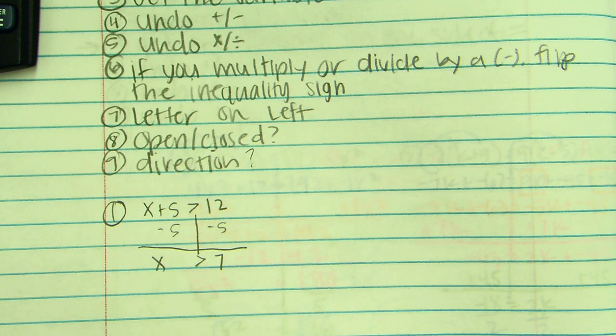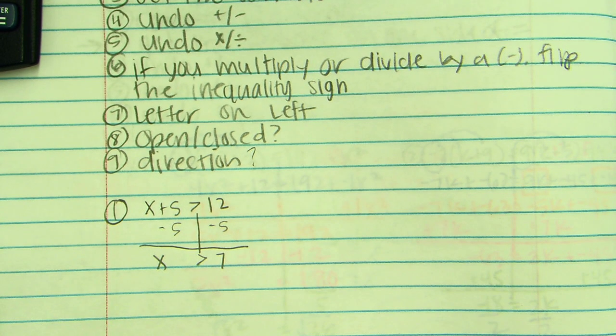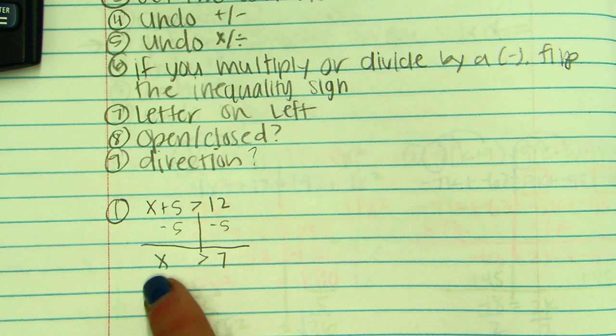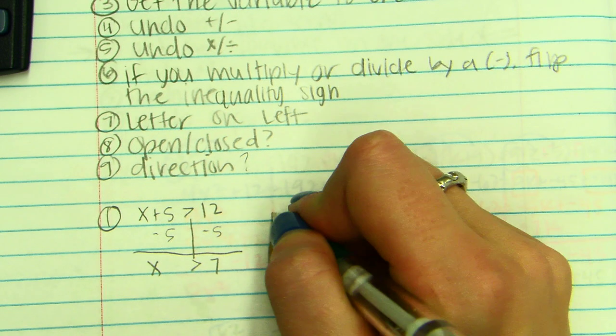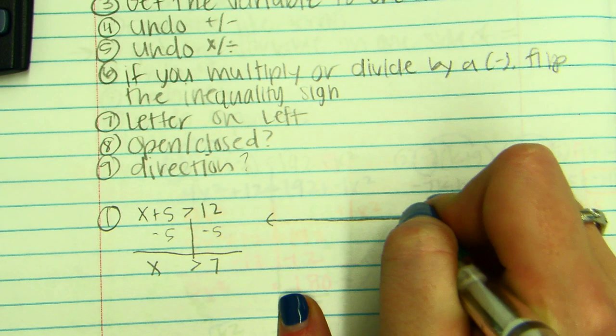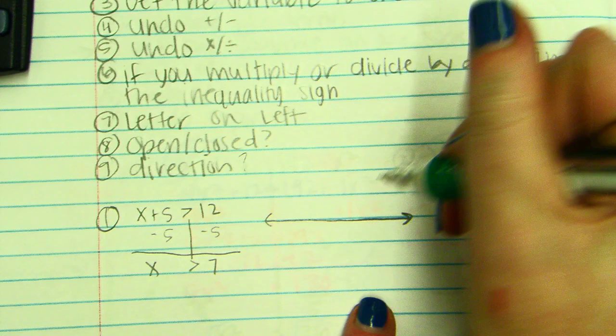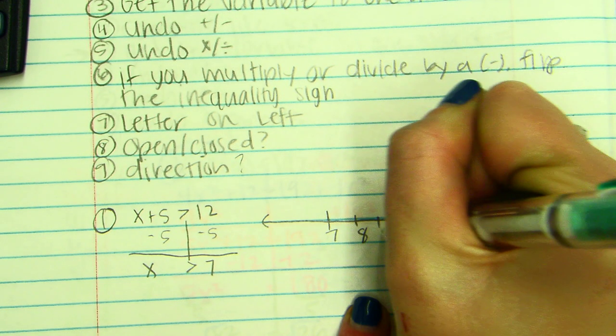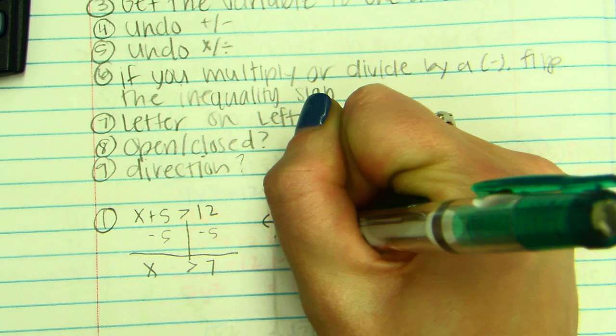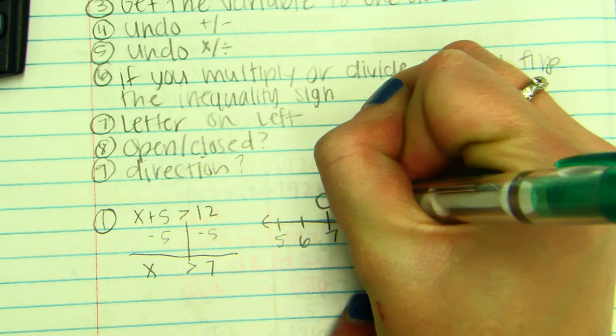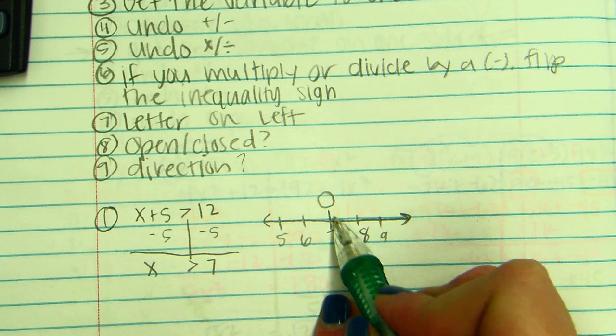So the main difference here is instead of x being equal to 7, x actually can't be 7 on this problem, x can be anything larger. Then we need to graph it, so I need to have a 7 on my number line. 6, 5. I'm gonna put a circle over the 7. You can circle it right on the 7 if you want to.